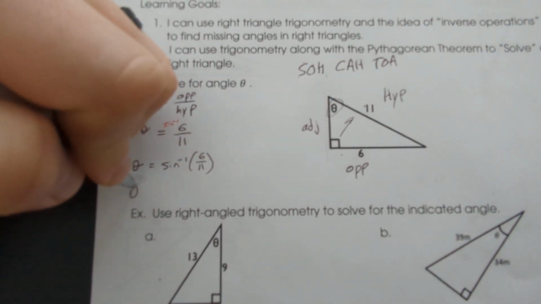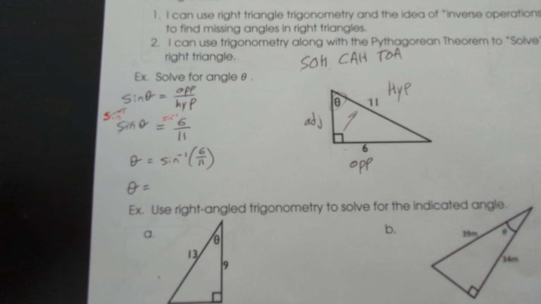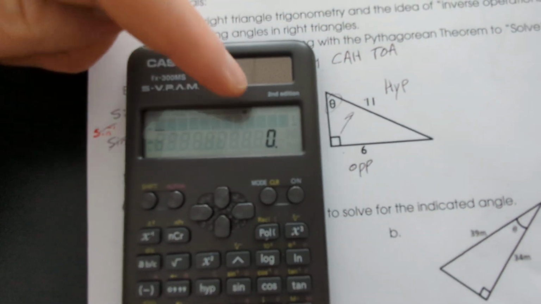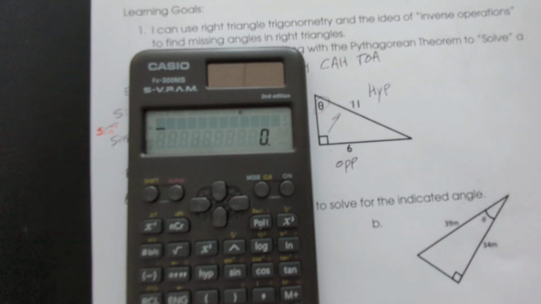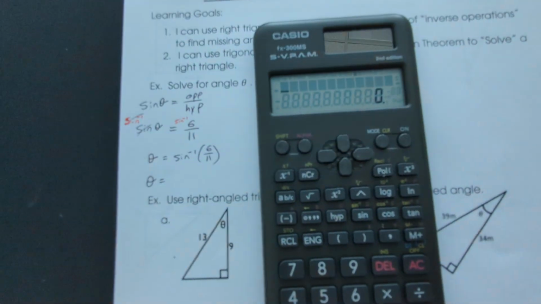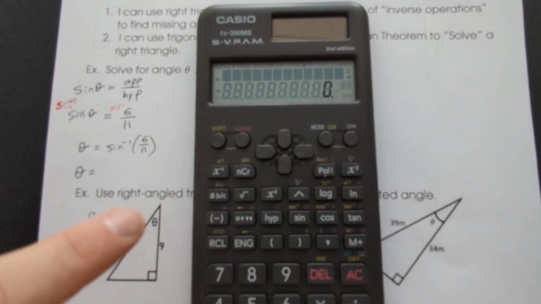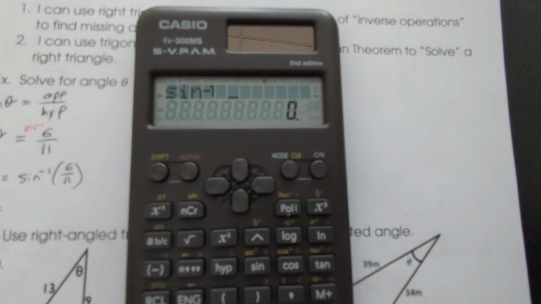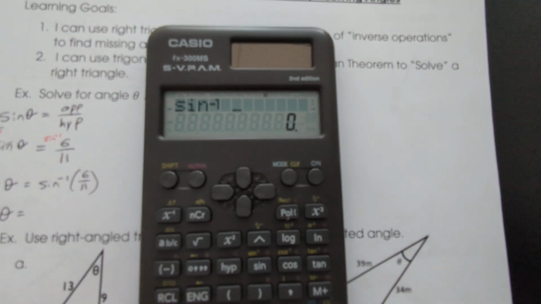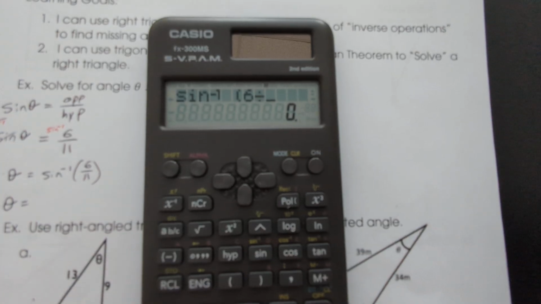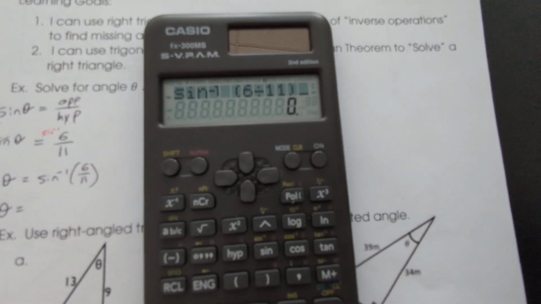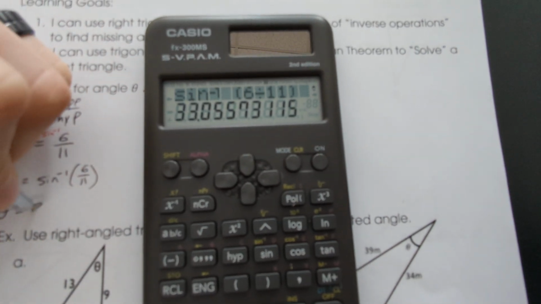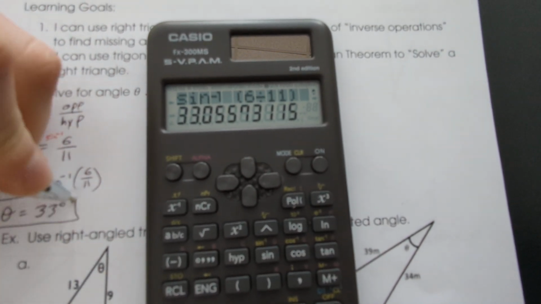Then we have theta equals, and at this point we want to put it in the calculator. On this calculator, first of all, make sure it's in degrees. This one says D at the top there, so it is in degrees. Then we are doing inverse sine, so you do shift sine. You can see a little sine with a -1 there. In brackets, you do 6 divided by 11. Then equals, and we got 33 degrees. We can just leave it as 33 degrees, and that is our answer.